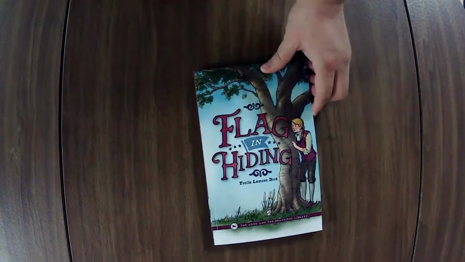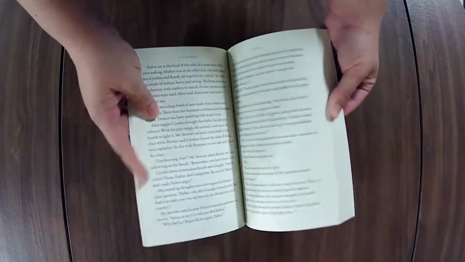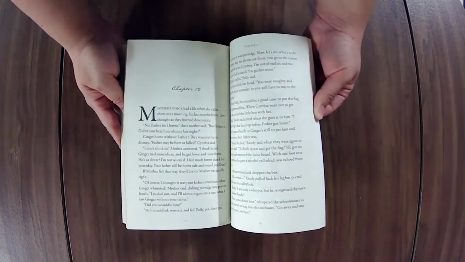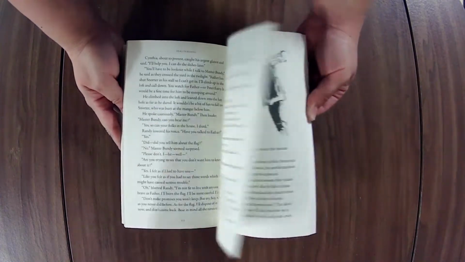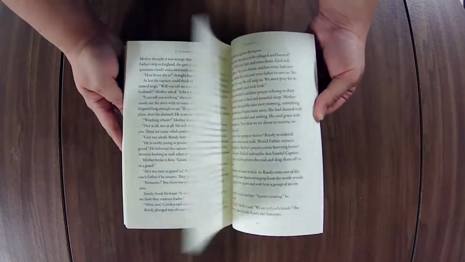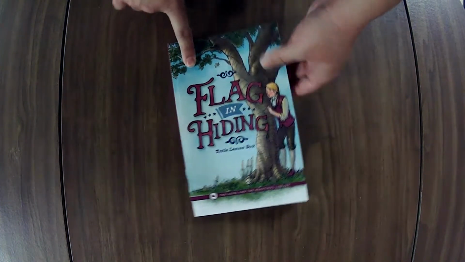And then we have A Flag in Hiding, level 6. The kiddo who's going to read this one is just really into historical fiction revolving around the Revolutionary War. It took her a while to get into it. It wasn't until we studied the Revolutionary War and the Constitution unit. Once we got into those and did a read aloud with it, she saw the fun in it and has been loving Revolutionary War historical fiction since.